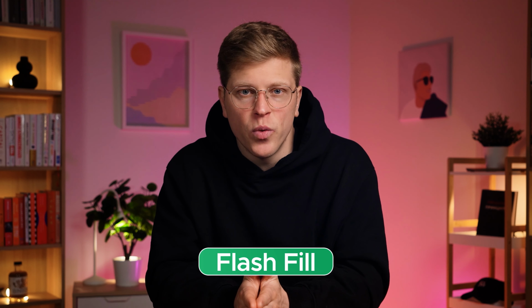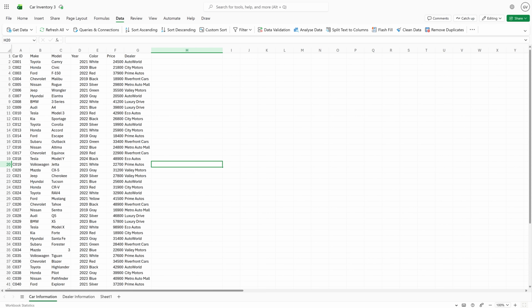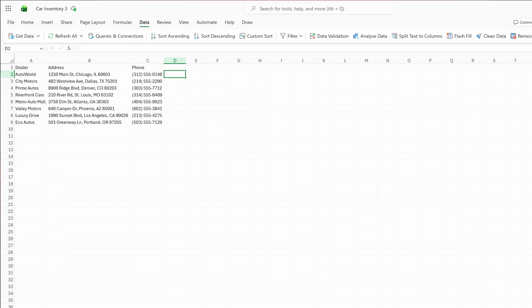The first tool we're going to look at is called Flash Fill, which learns patterns as you type. You've probably already seen this tool in action throughout this video without even realizing it. Let's stick with the car inventory workbook, but open the dealer information sheet. All right, let's say I only want the city of each dealer in its own column. So I'll name the column Cities. Now I'll type the first two in, Chicago and Dallas.